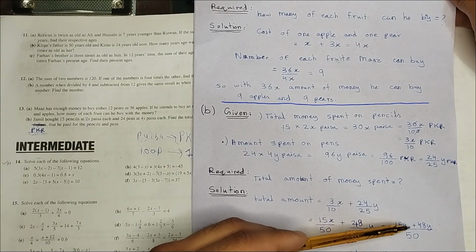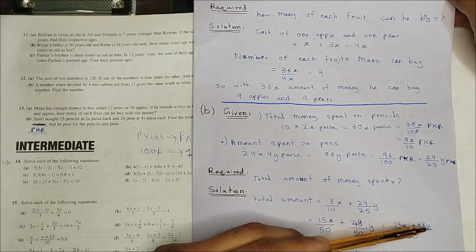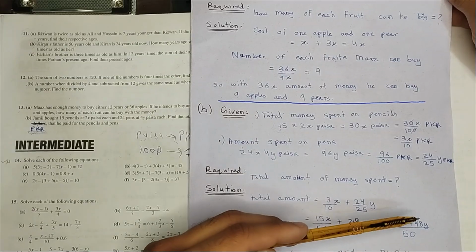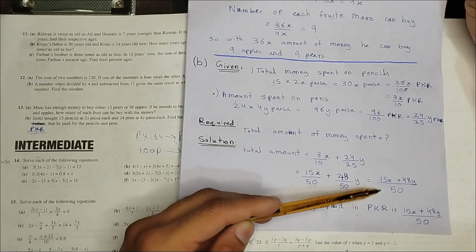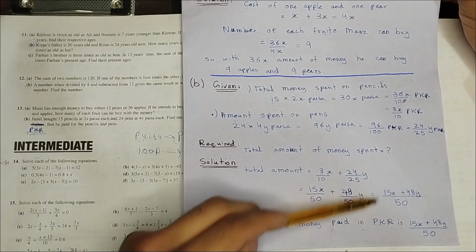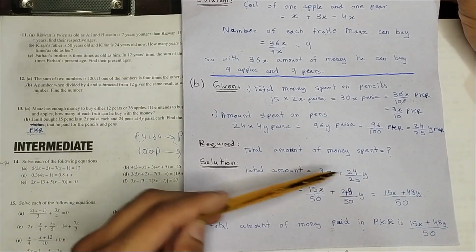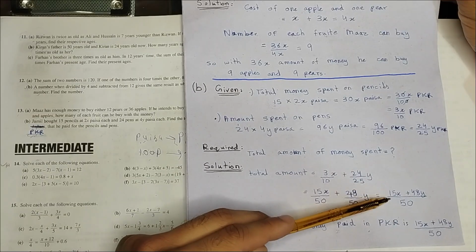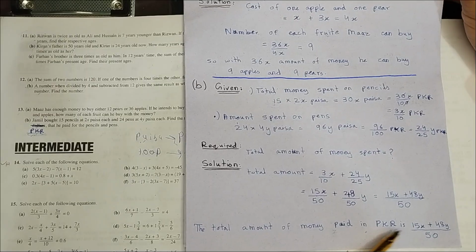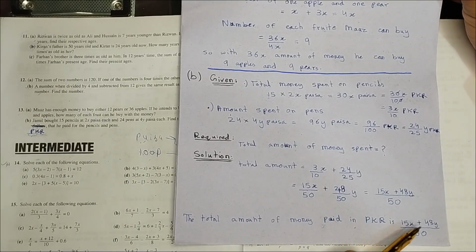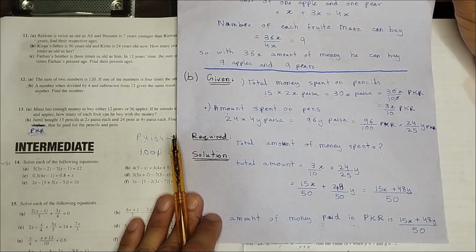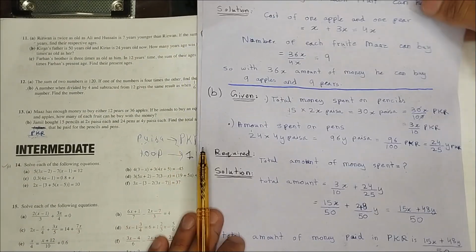Now 15x plus 48y cannot be added together because they're totally different variables. That's why we're going to leave it at this. This is the most simple form this fraction can be in. So the total amount of money that he paid in Pakistani rupees is (15x plus 48y) divided by 50. That's it. This cannot be further simplified.